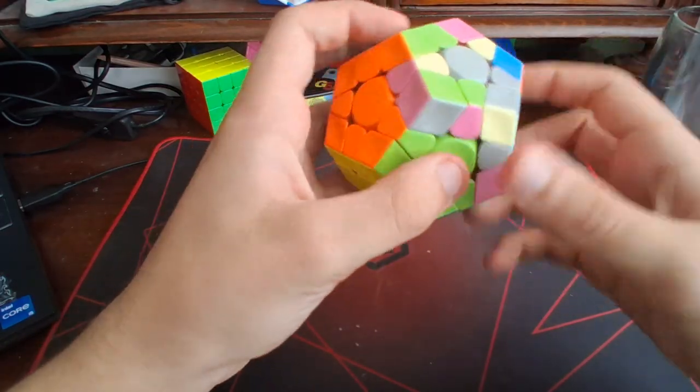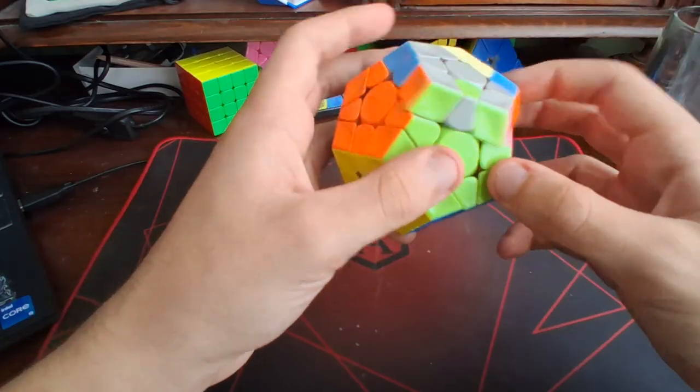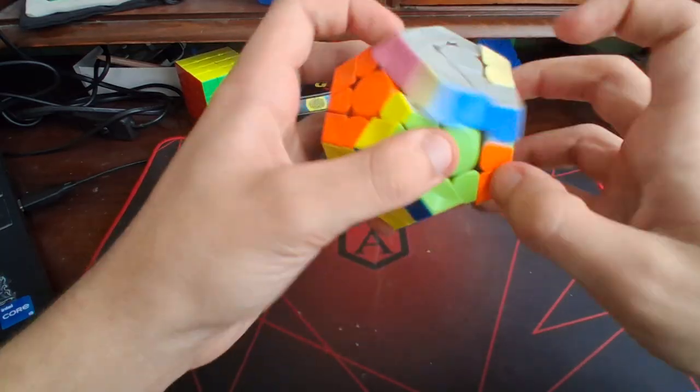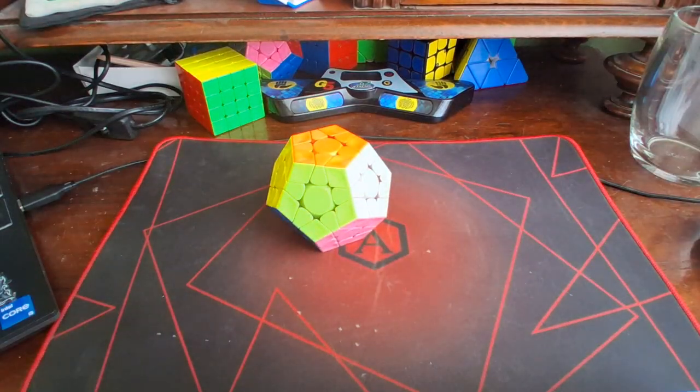And then for the last three sides, they're basically like 3x3 F2L. I said 3x3 F2L and I got a 3x3 OLL and a T-perm. That's crazy. That was a completely 3x3 solve. Okay, and yeah, that's it.